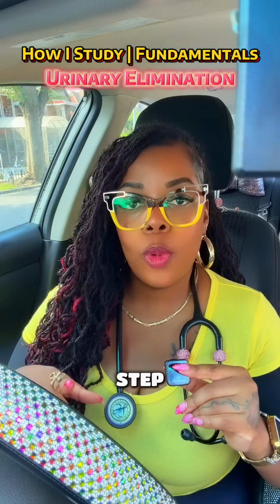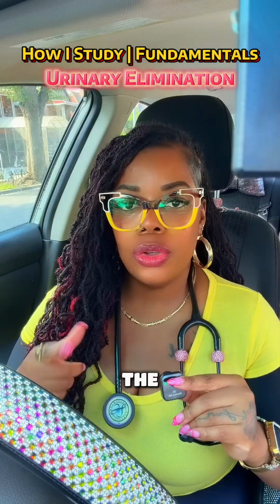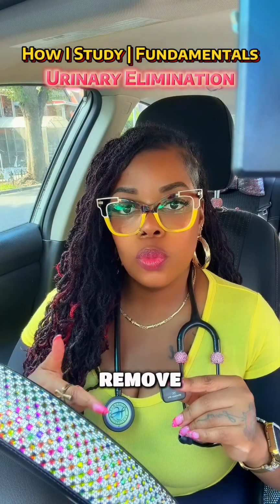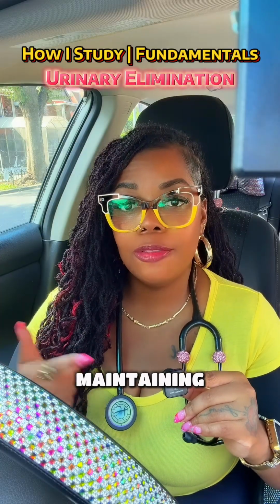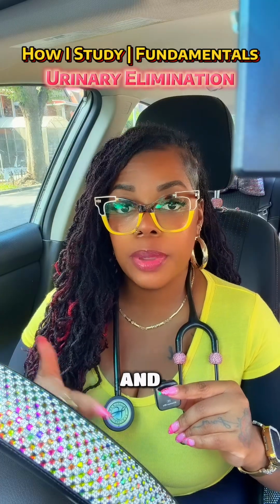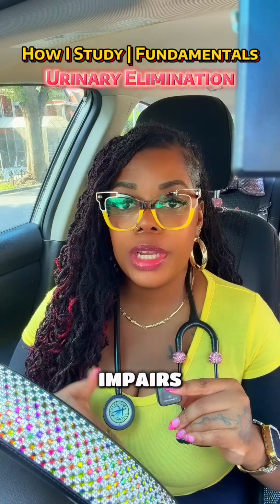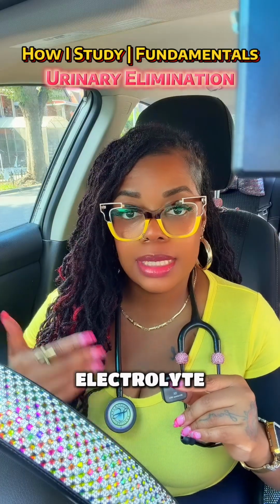Let's go. Step 1 is the patho breakdown. The urinary system filters blood to remove waste products and excess fluids, excreting them as urine while maintaining fluid and electrolyte balance like sodium and potassium. This function impairs waste removal and disrupts electrolyte stability.